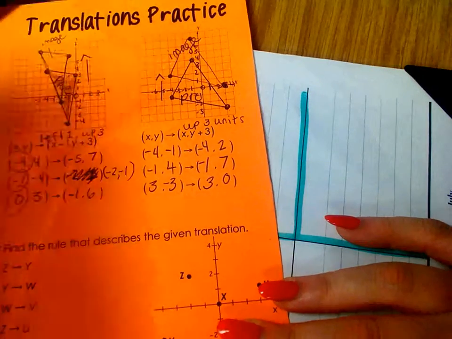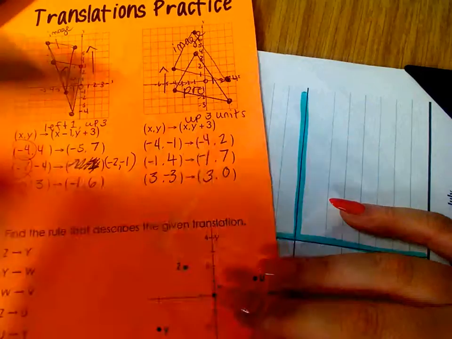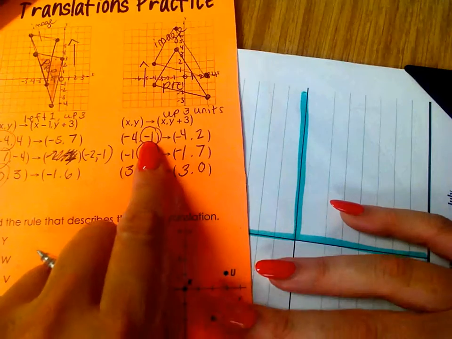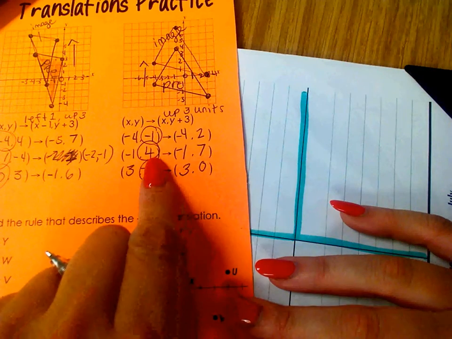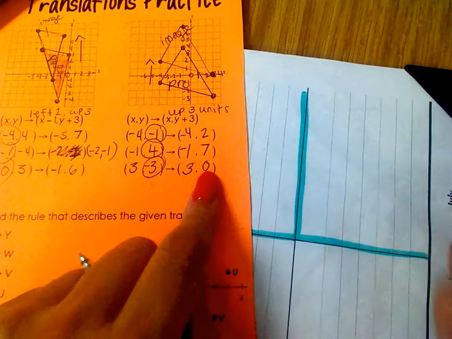Okay, so another thing you could have done here is y plus 3. So you would have gone to all of your y values and did +3. So -1 plus 3 gives you 2. 4 plus 3 is 7. -3 plus 3 is 0. And that's how you do a translation.